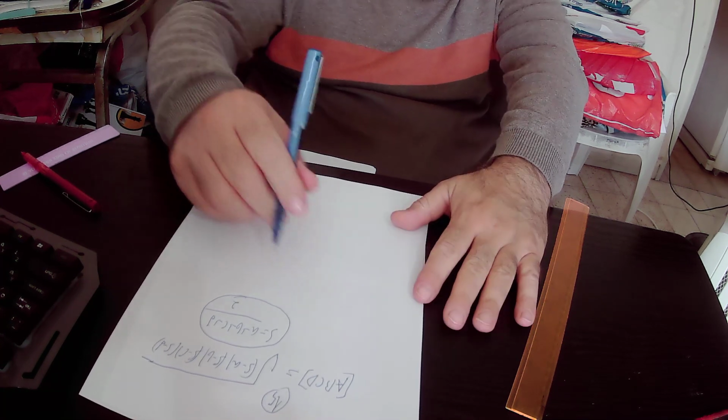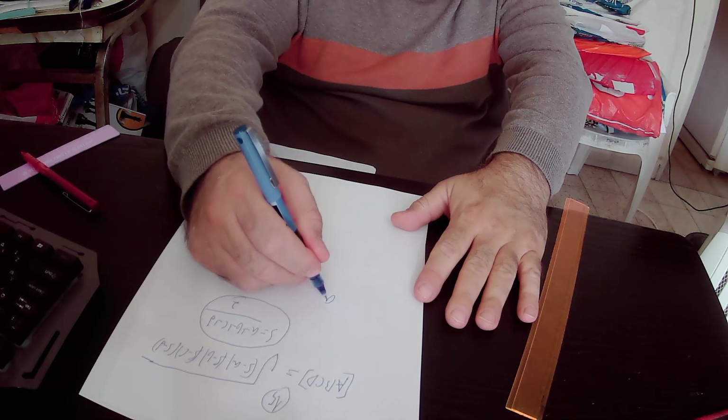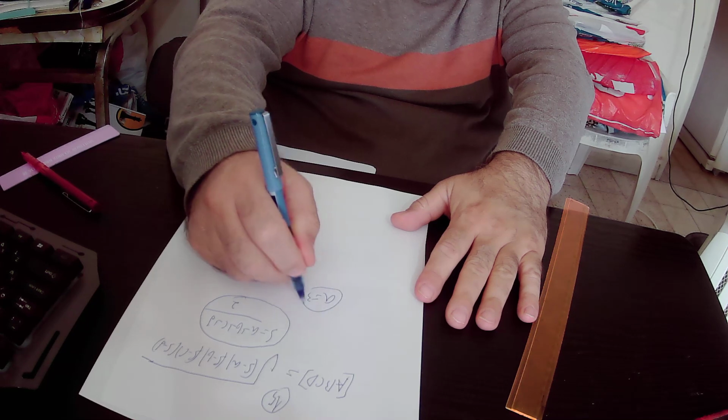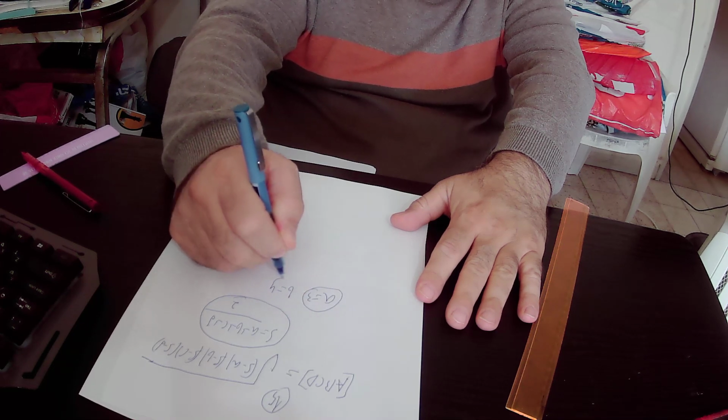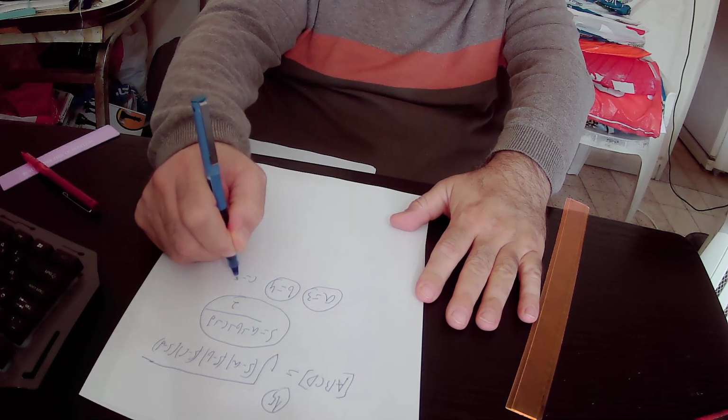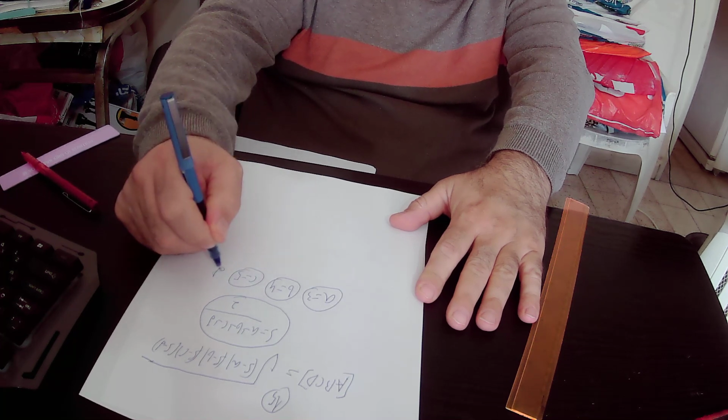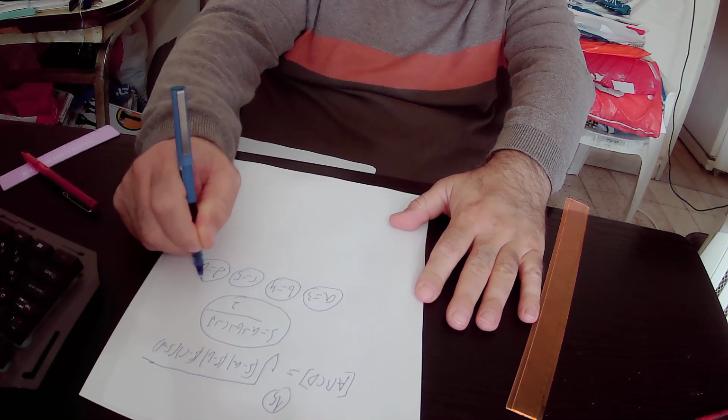I write down the values: A equals 3 units, B equals 4 units, C equals 5 units, and D equals 6 units.